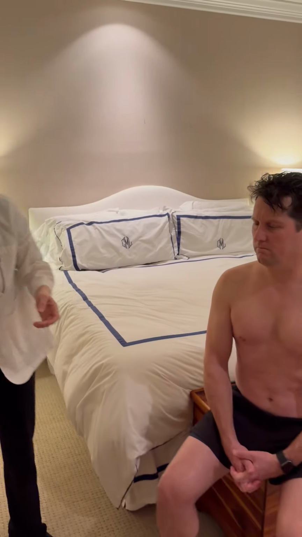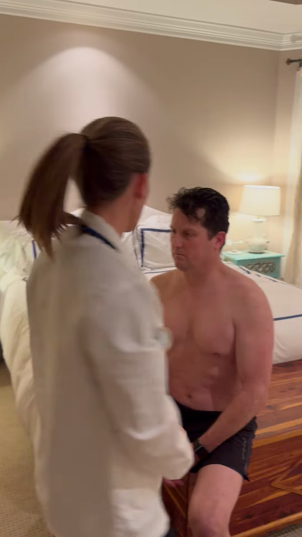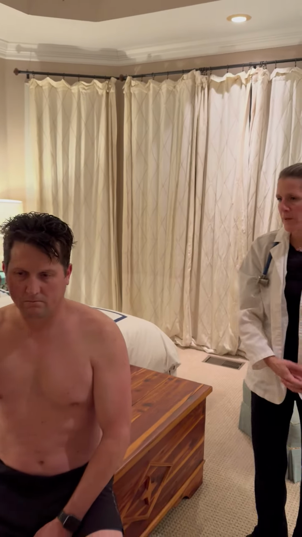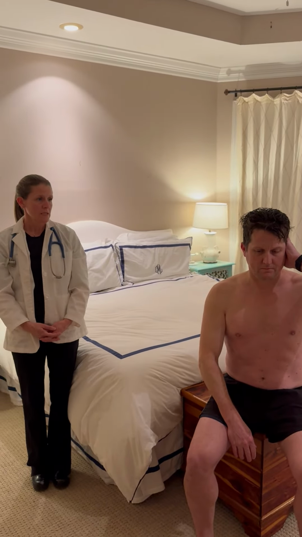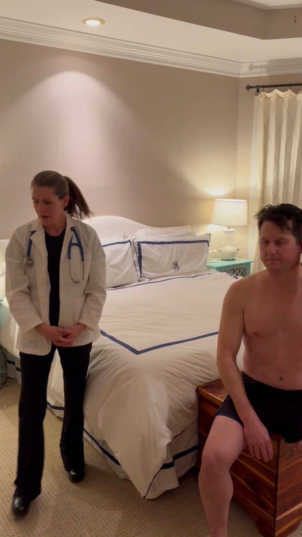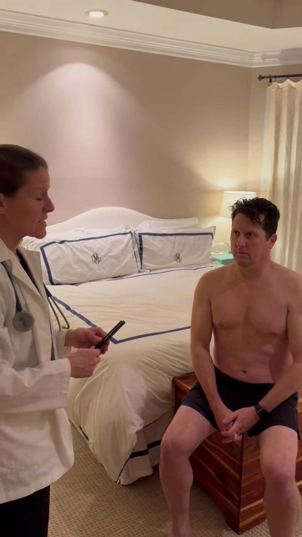I want to assess cranial nerve 8, the auditory nerve, first using a whisper test. I want you to cover up your right ear and repeat after me. 3B8. Cover up the other ear. 2B6. All right, I am now going to conduct the Weber test to assess for lateralization.